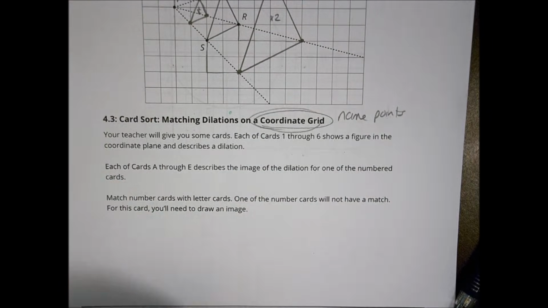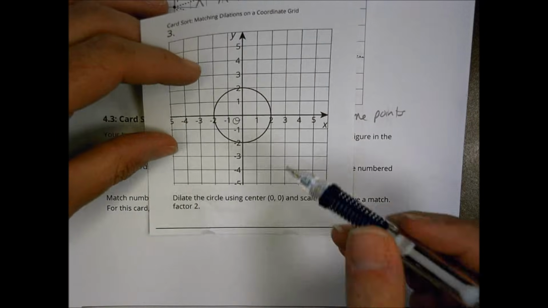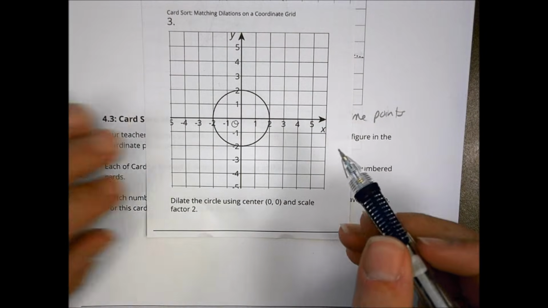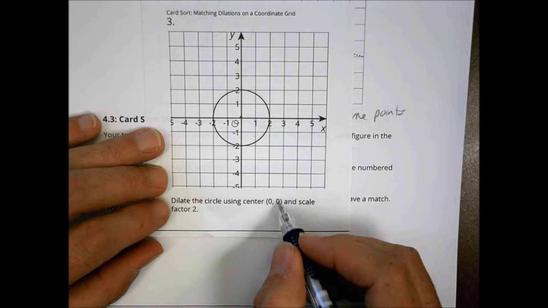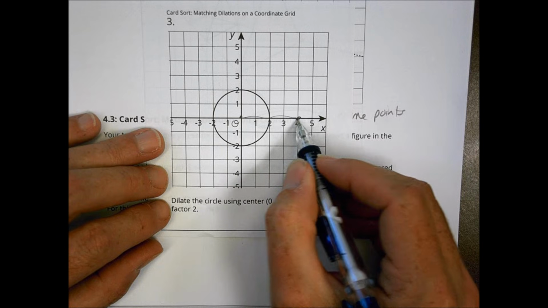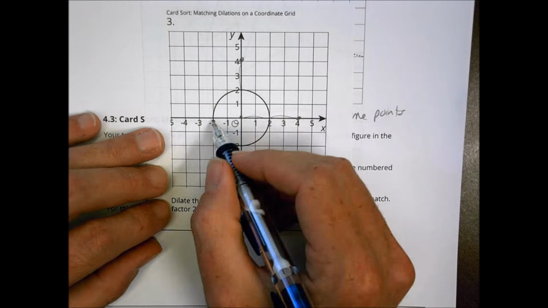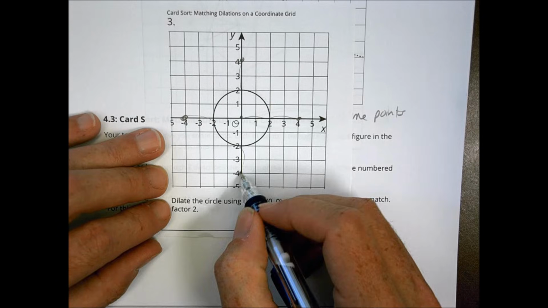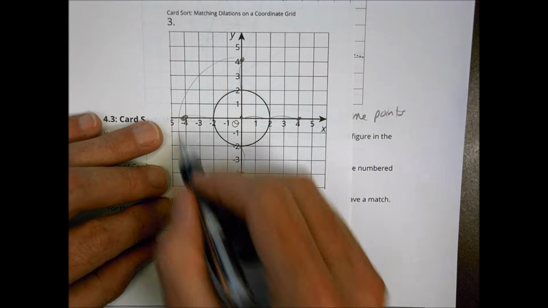Okay, some of the other ones weren't quite as complex because they were just circles. You're used to those here. If this is our center and has a scale factor of 2, that means that instead of 2, we double it, we go to 4. We go from 2 to 4, we go from -2 to -4, and -2 to -4, and then you end up just drawing that circle like so.